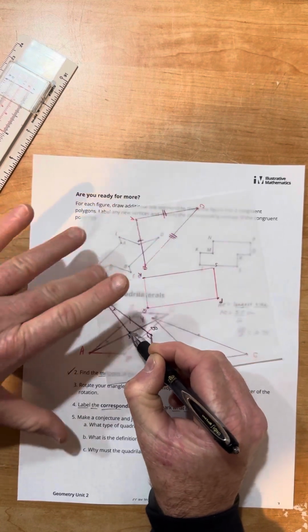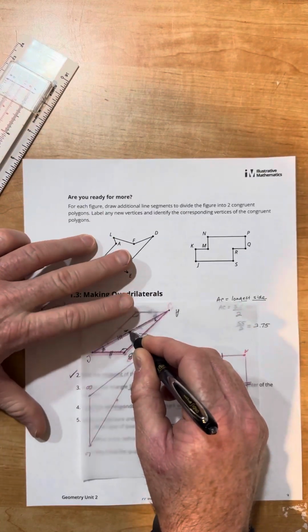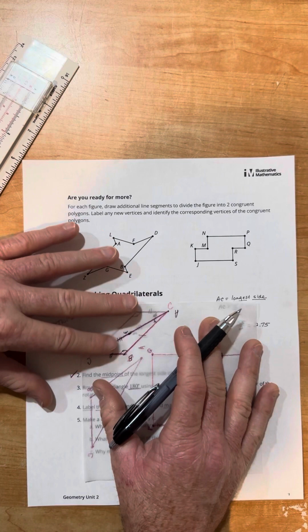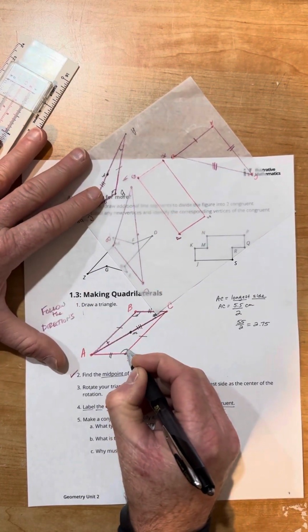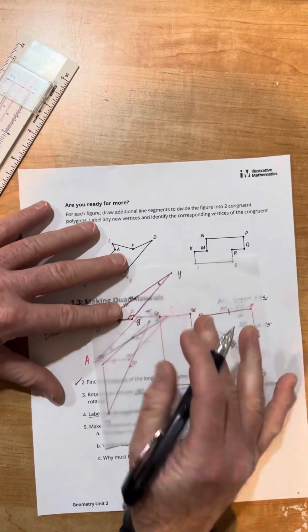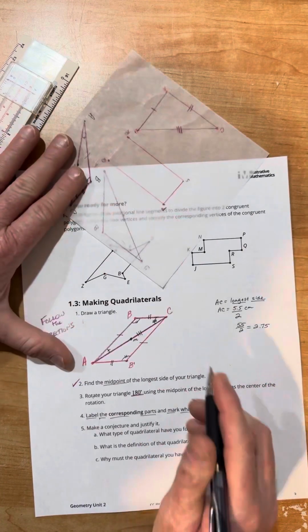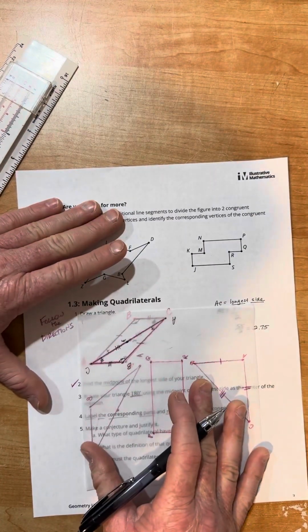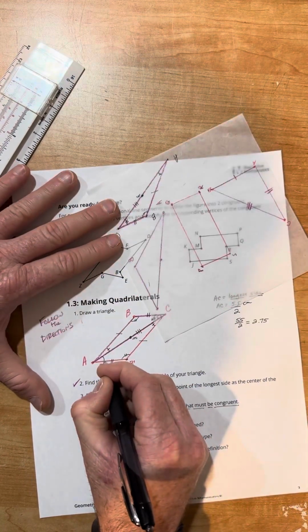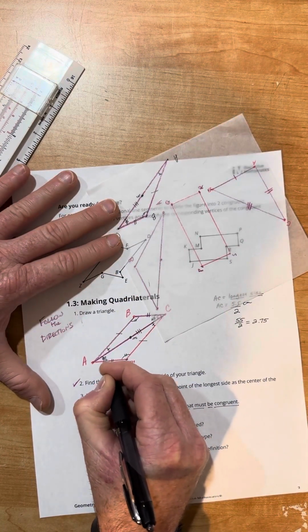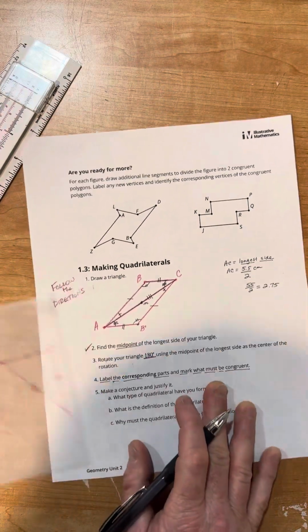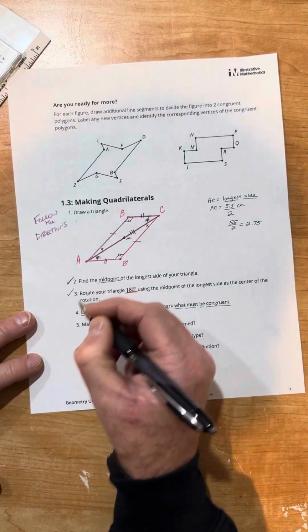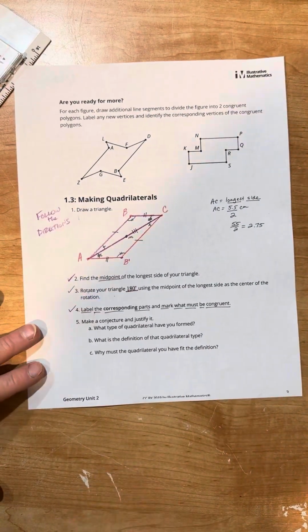So you rotate it. You're here, and then you're going to label things. Step 4 is done.